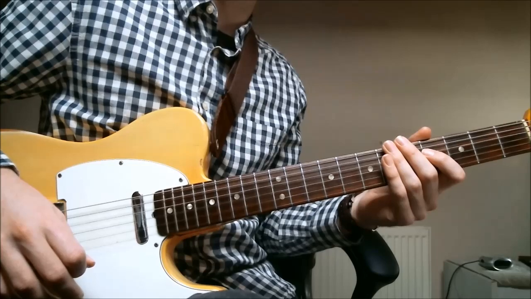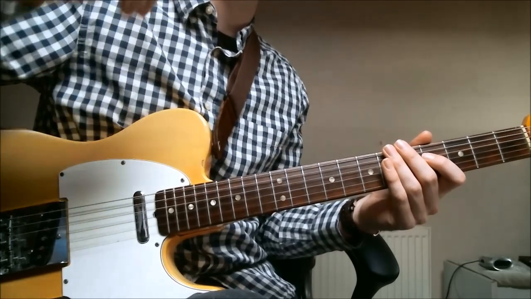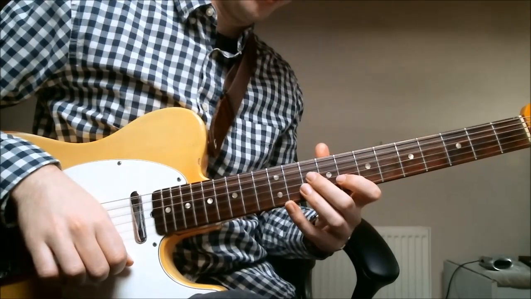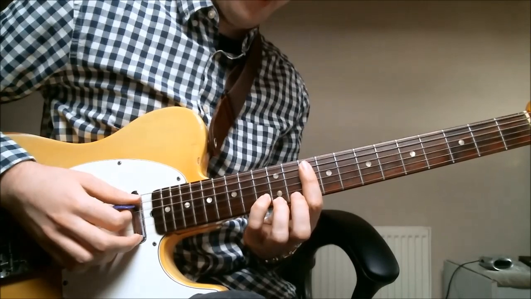Now that we've established one way of playing minor 9th chords, I'd like to move on and show you some different minor 9th inversions that I've found from listening and watching different guitarists over the years. So the first one looks and sounds like this.